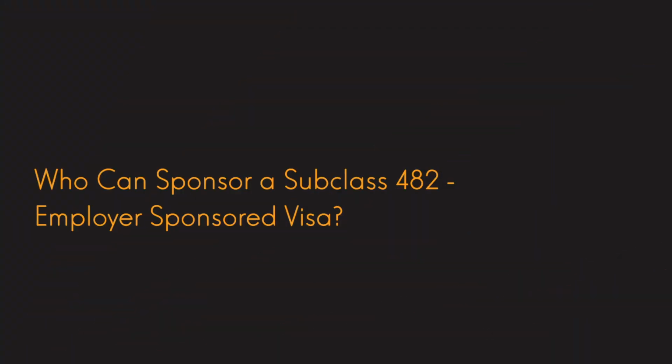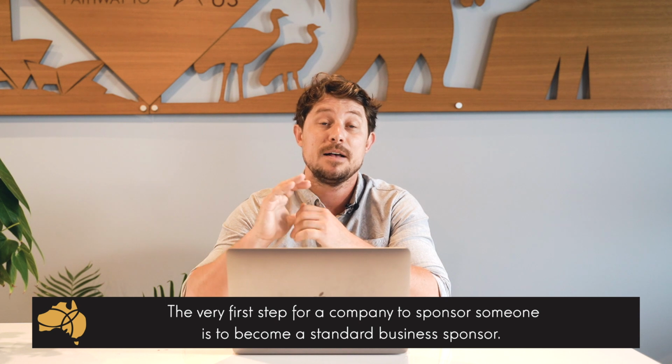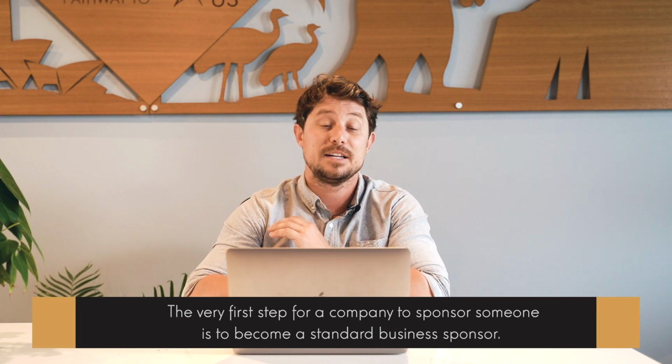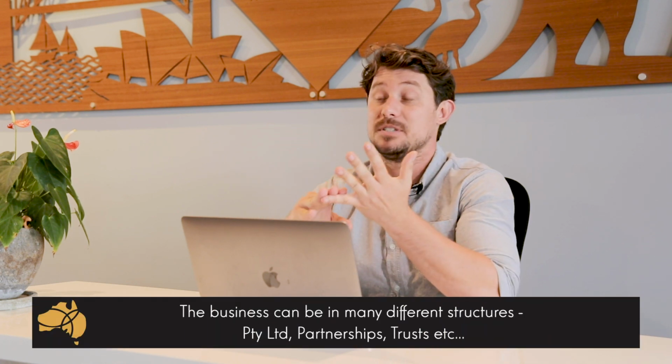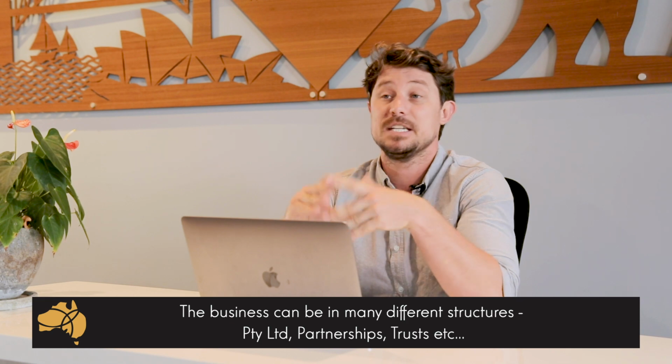So who can sponsor for a 482 visa, for an employer-sponsored visa? The very first step, as I said before, is to apply to become a standard business sponsor. In my opinion, this is the easiest part of the 3. I feel like the nomination and the visa application are a little bit more difficult, and they'll be discussed in a separate video. Some of the requirements are that the company needs to be a legally established and currently operating business. It can be all sorts of different structures: a limited liability company, a trust, a partnership. It just needs to be operating.